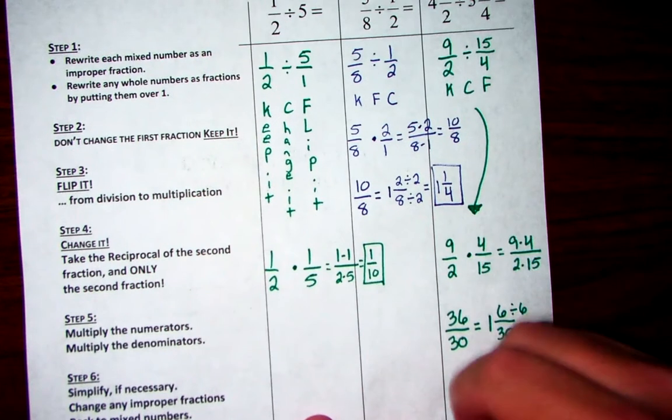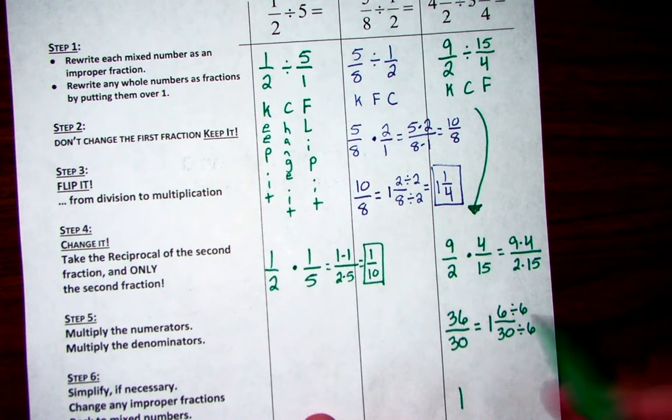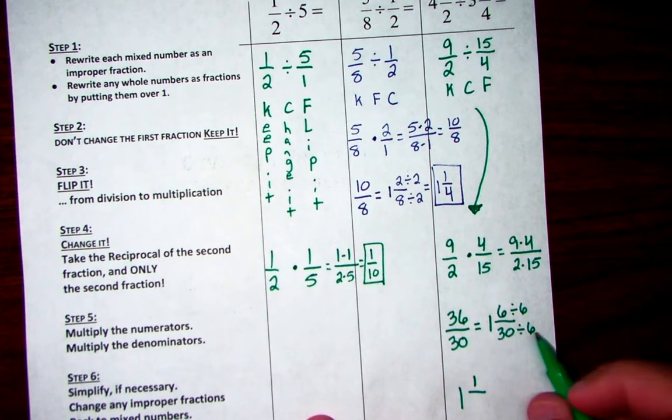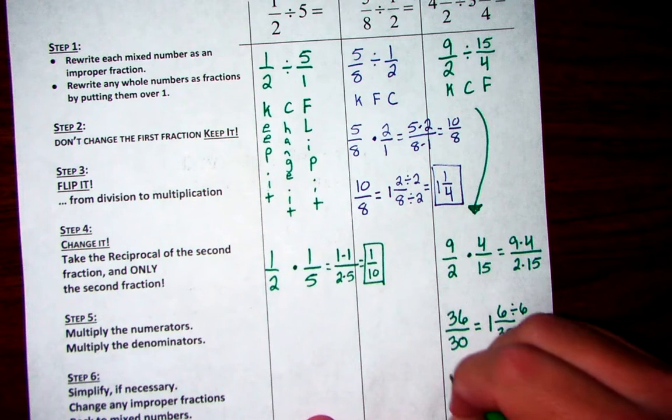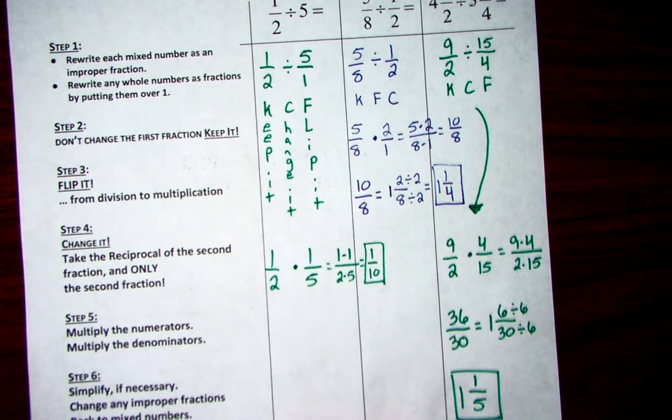So you still have one whole. 6 divided by 6 is 1. And 30 divided by 6 is 5. There's the final answer.